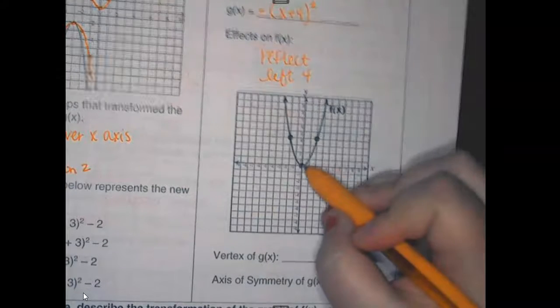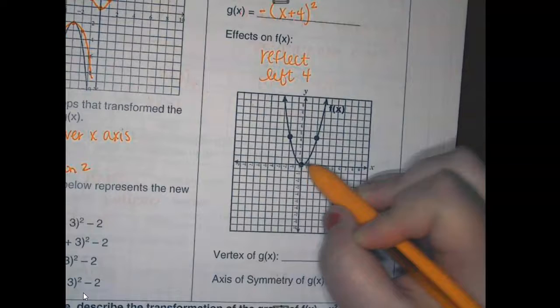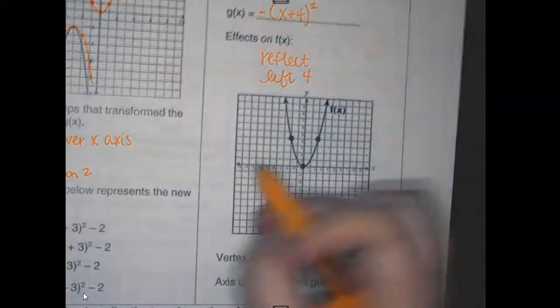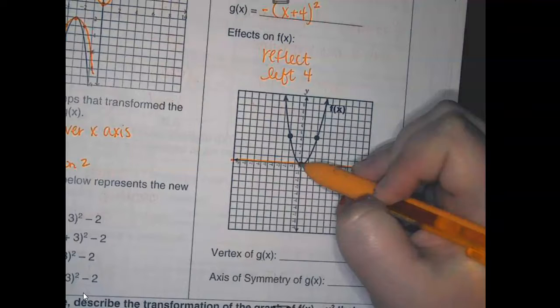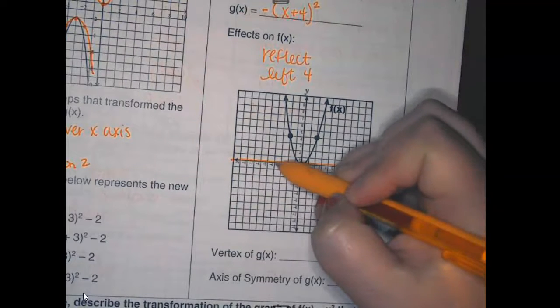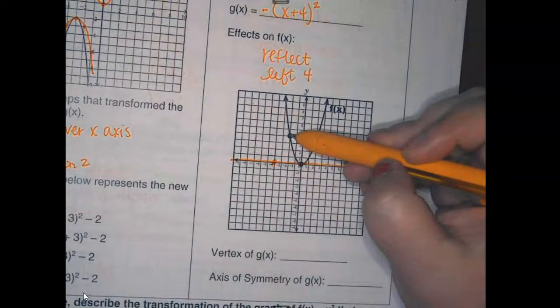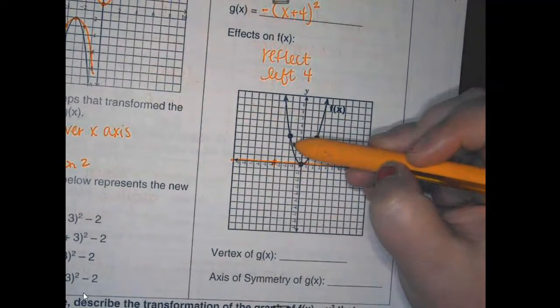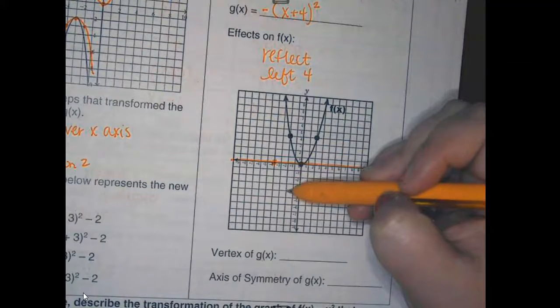So I'm going to take each coordinate, each part on that x squared, and I'm going to reflect it. So there's my x-axis right here. So it stays on the x-axis for my reflection and goes left 4. 1, 2, 3, 4. There's my new vertex. Take this point, reflect it over the x-axis. It's 4 away, so it's going to be 4 away.